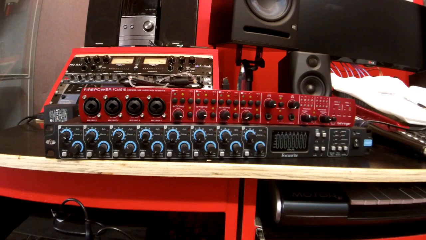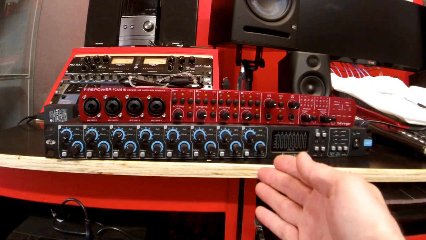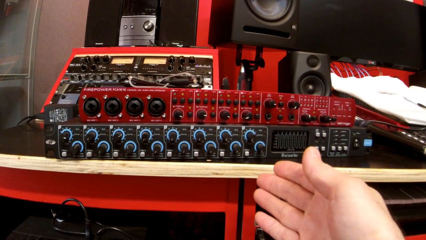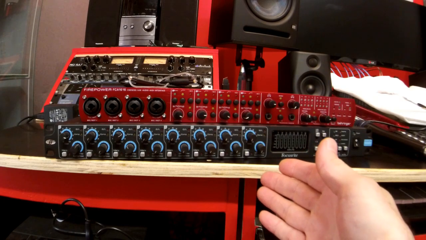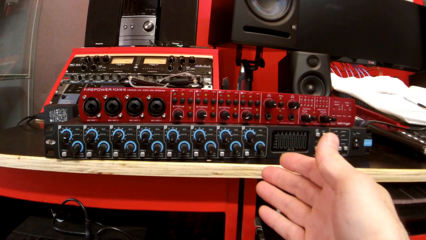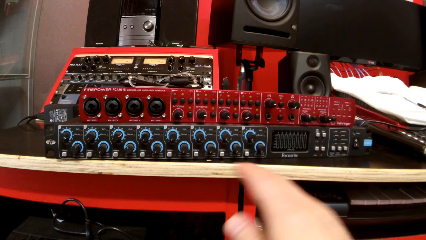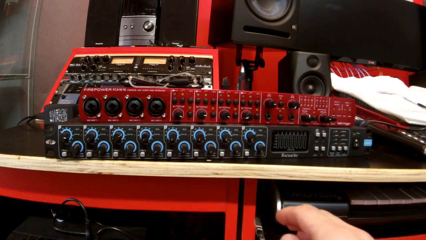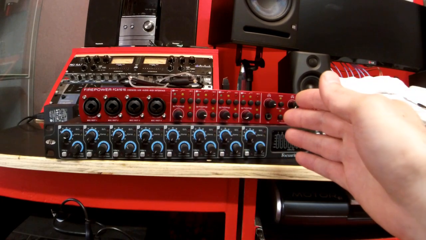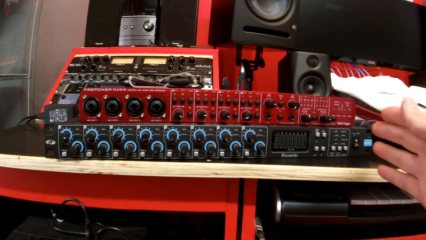In today's video, I'm going to go through the demonstration of how to connect external ADAT modules, in this case the Focusrite Octo Pre-Dynamic, which is an 8 input, 8 output, A to D, D to A converter, so 8 microphone or line level inputs, to my Behringer Firepower FCA1616.